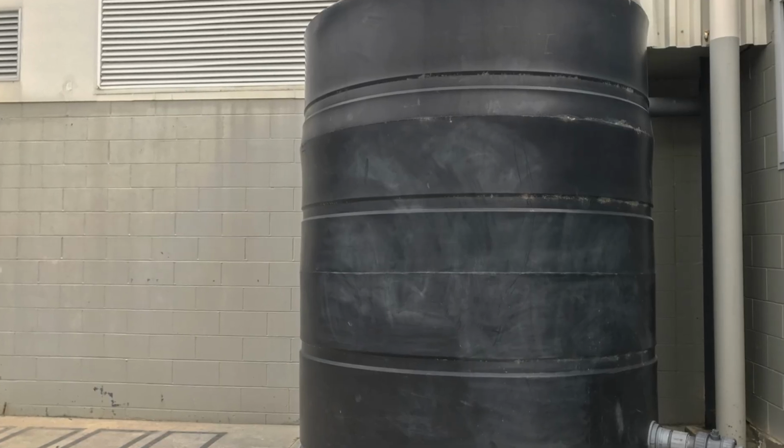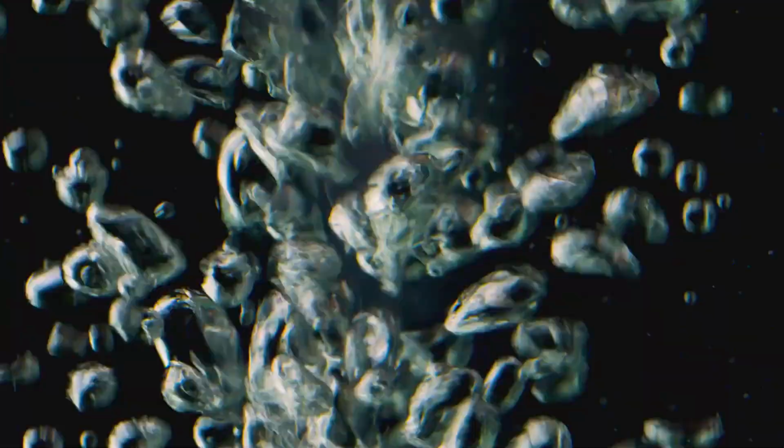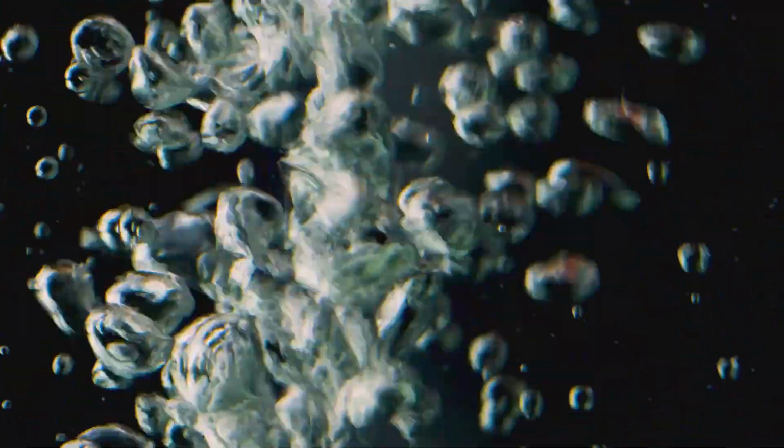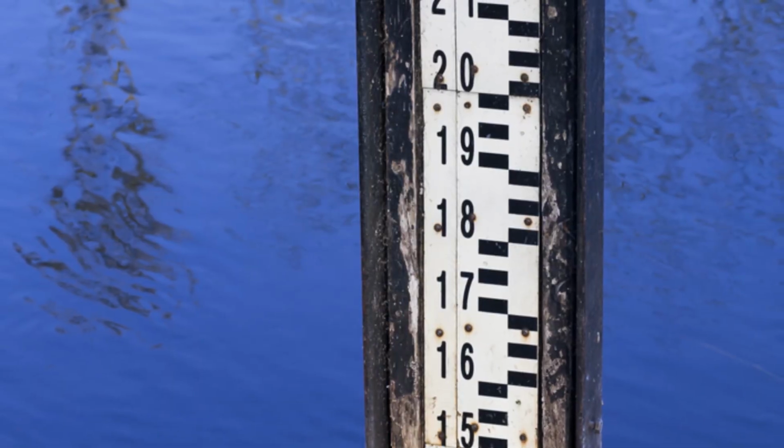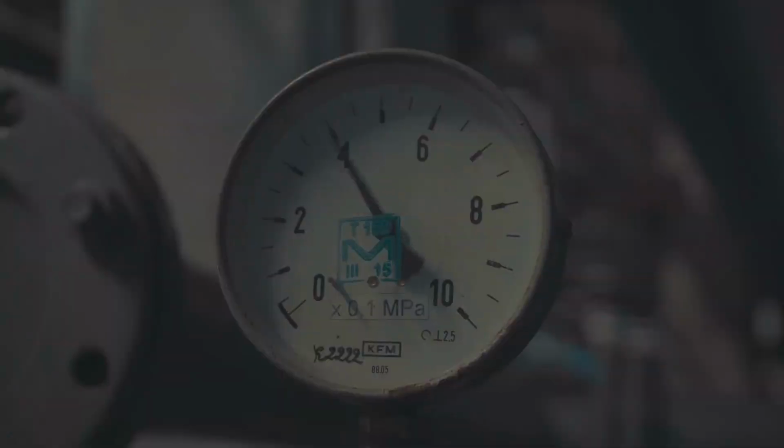Let's imagine a tall water tank. Near the surface, there is only a small amount of water above that point, so the pressure is low. Halfway down, there is more water above, so the pressure is greater. At the bottom, the entire column of water is above that point, so the pressure is greatest.